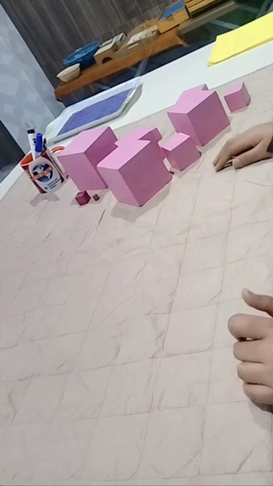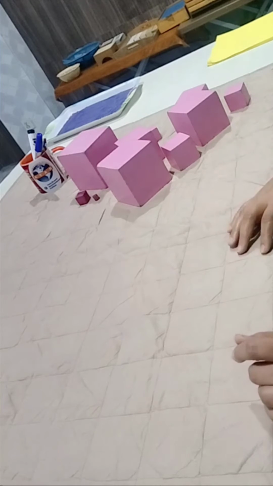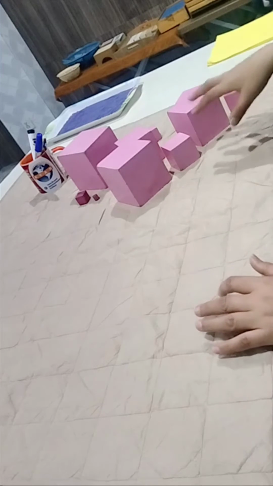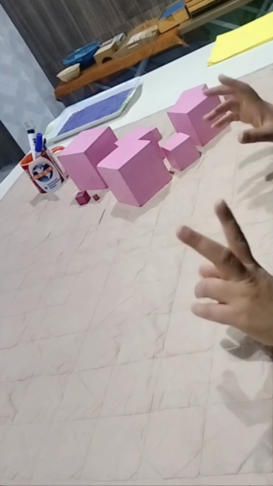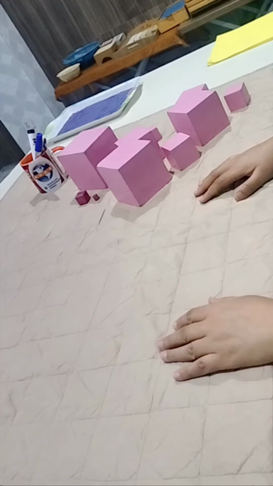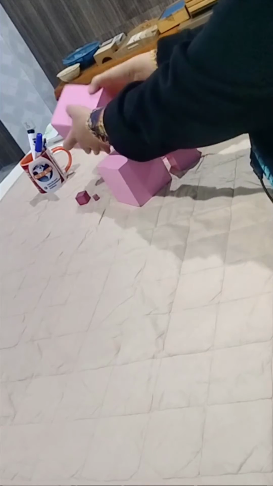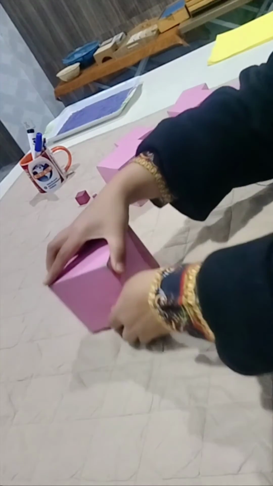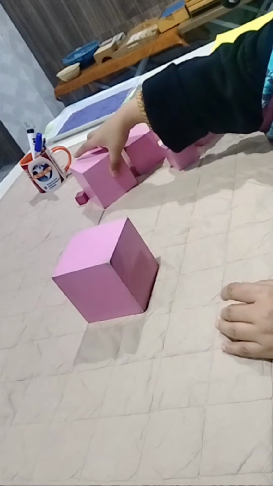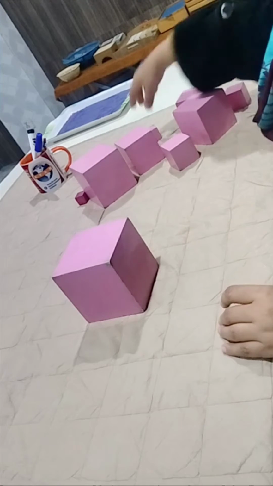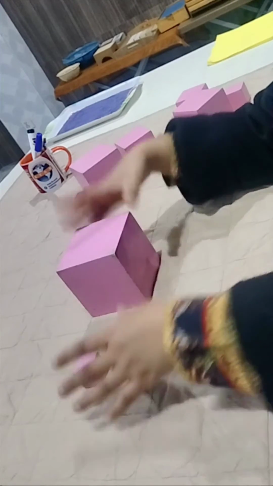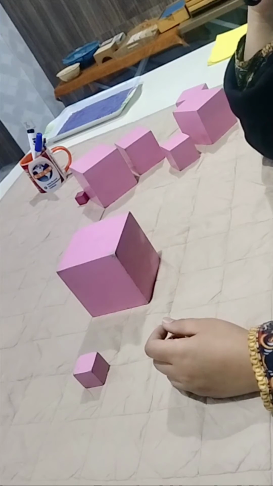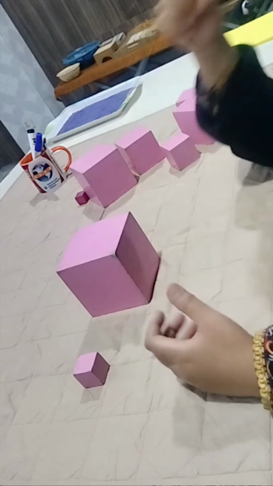For this purpose you can bring only 2 cubes. Selecting from all these 10 in number, you have to bring 2 cubes, and these 2 should be most contrasting from one another. For giving the positive concept you can select one that is very big and the other one that is very small. Here I am going to take this one along with this, because both have a lot of difference in their sizes; these are contrasting in sizes.